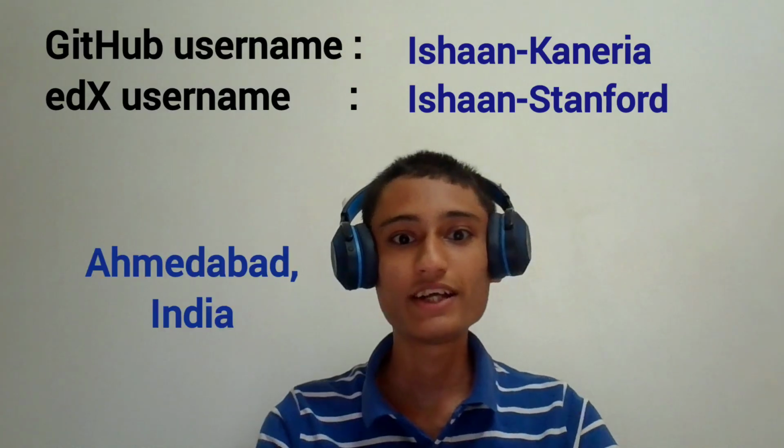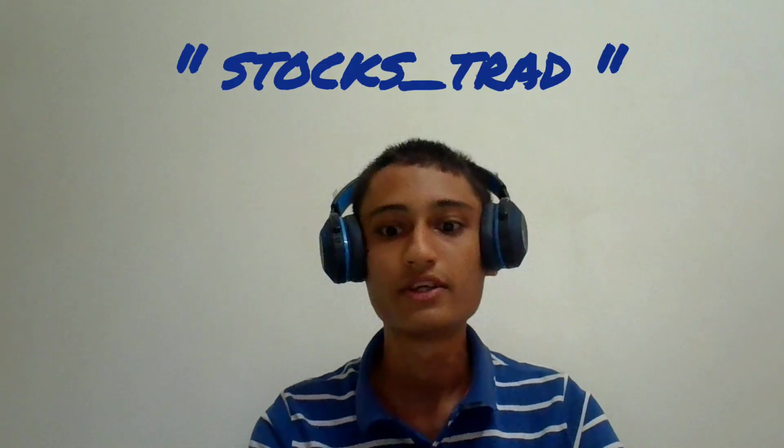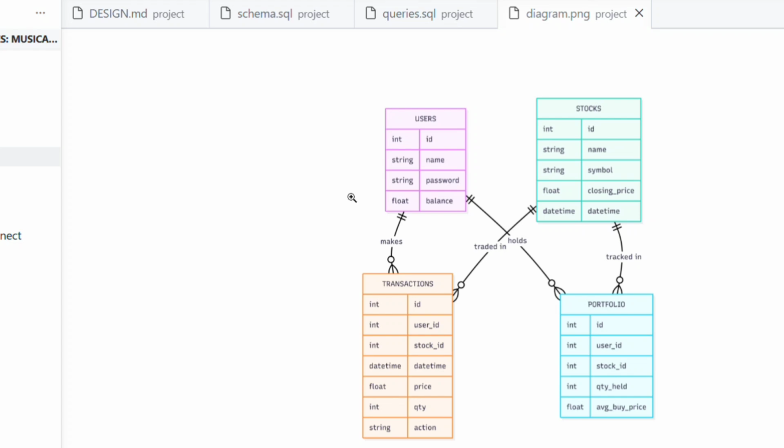I am from Ahmedabad, India, and today is 16th May 2026, and this is my CS50 final SQL project, which is about a stocks trading database, also known as stocks trade. So let me start with the design document. The data simulates a simple stock trading platform which consists of four tables: users, stocks, transaction, and portfolio.